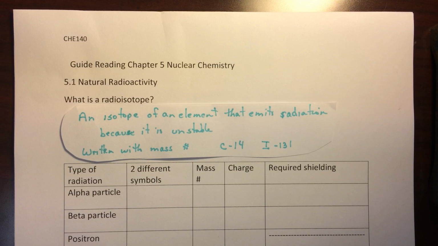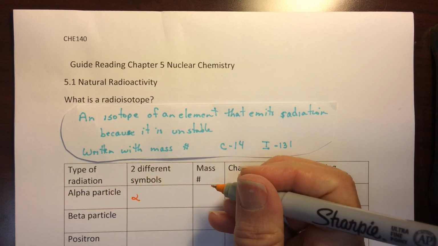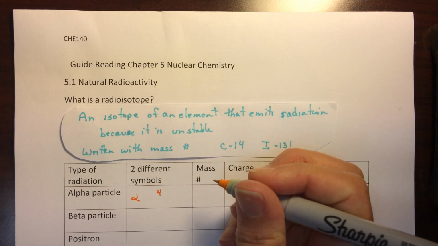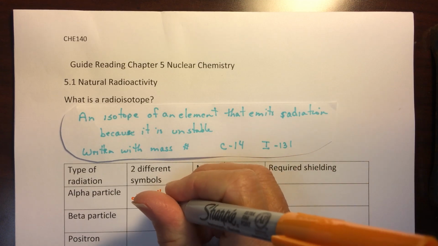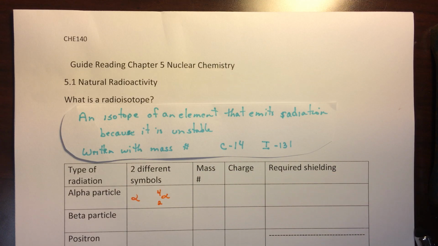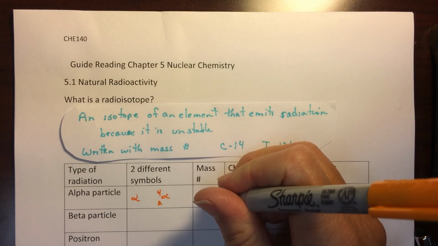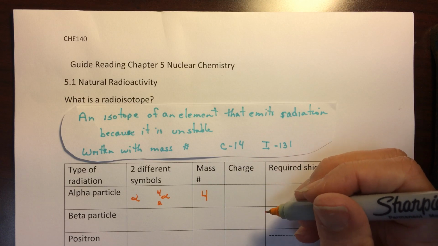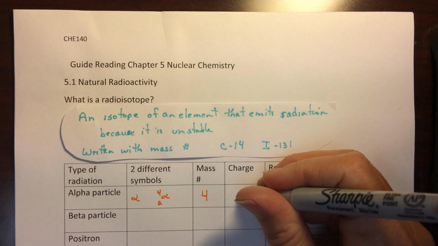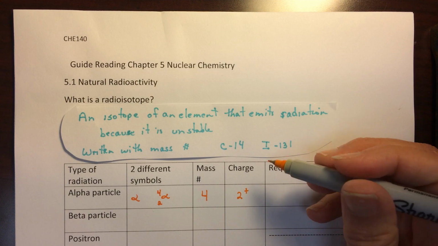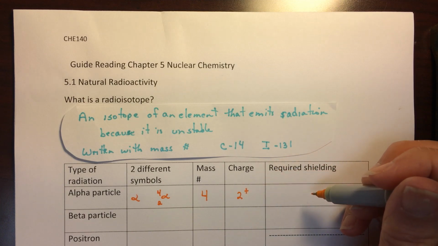There are several types of radiation that can be emitted. So the first is an alpha particle. And the symbol is an alpha, or we can put the mass number 4 and 2. An alpha particle is composed of two protons and 2 neutrons, but no electrons. So it has a mass of 4, because it's got two protons and 2 neutrons, and a charge of plus 2, because it has those 2 protons.